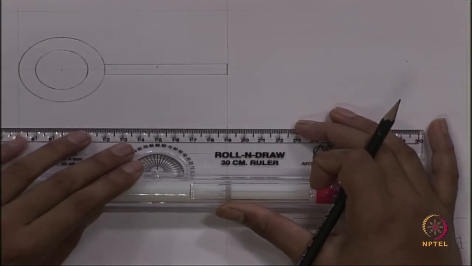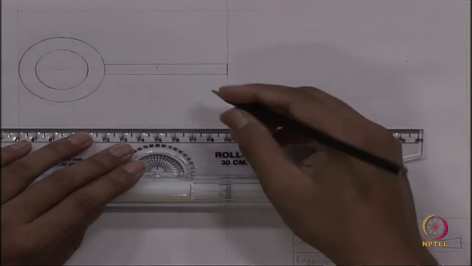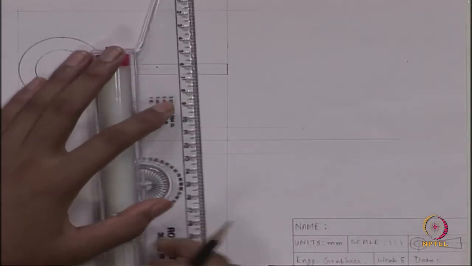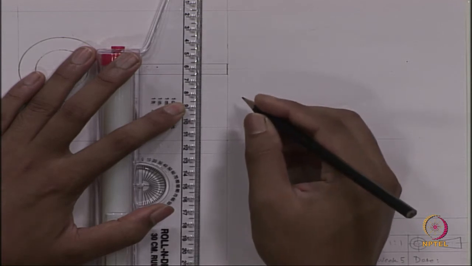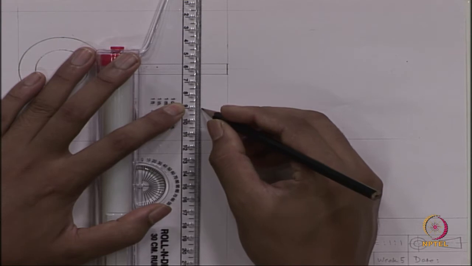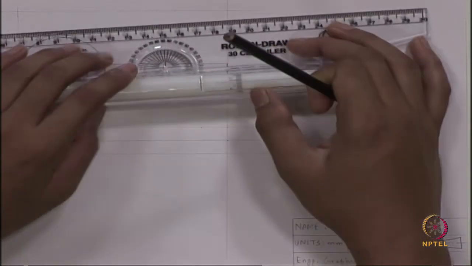We have to mark the center point for this. 15 here, 15 the top. Similarly, on the other side also.